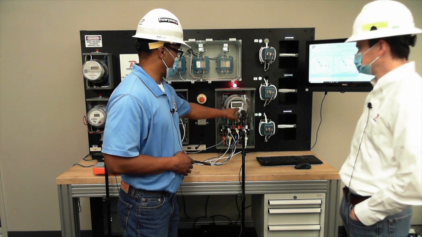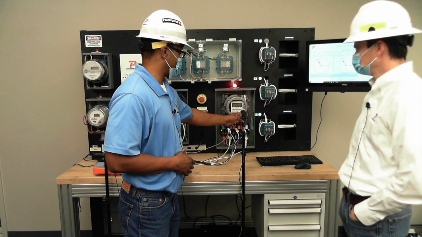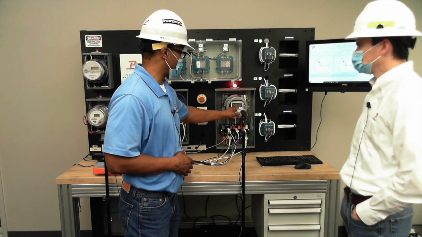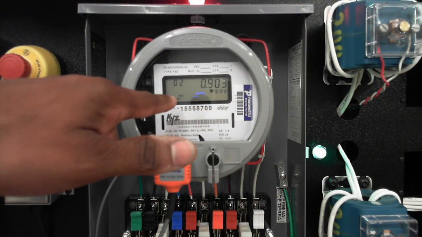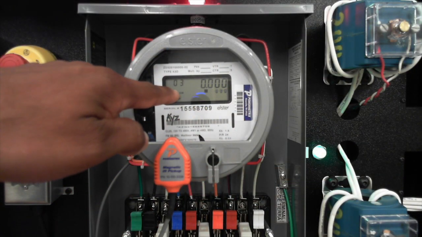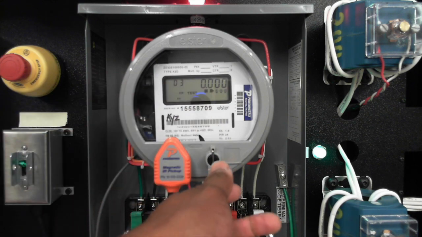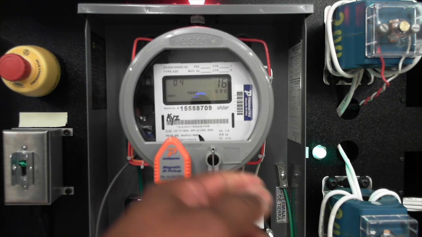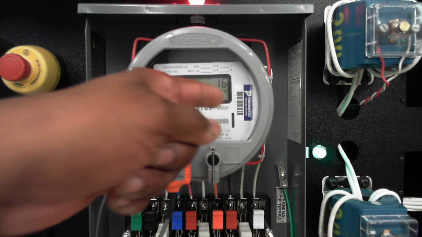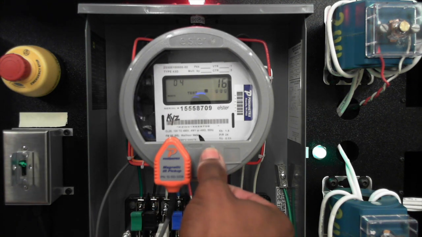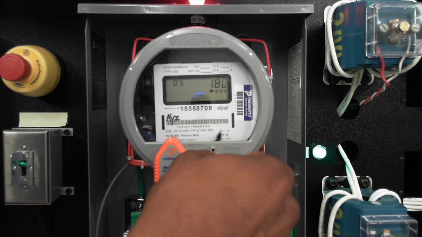So you want to make sure that when you do any type of reset, it's adding that to the cumulative kW side. So see, if I hit this reset button here, that's going to throw that 9.903 over there on the cumulative side.